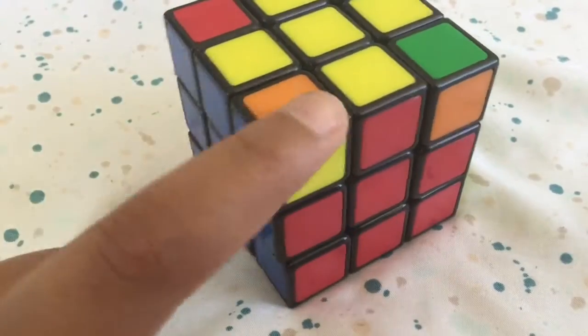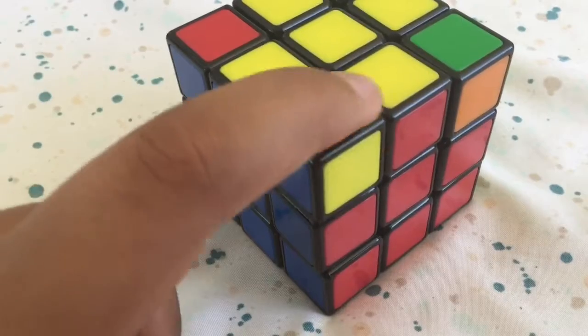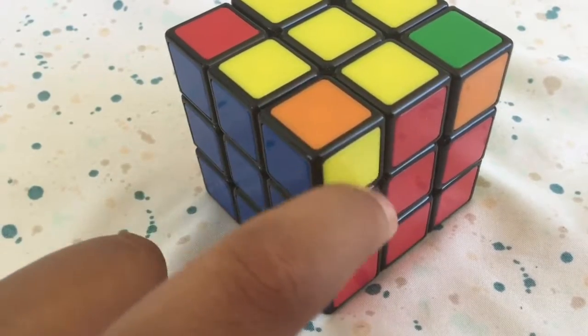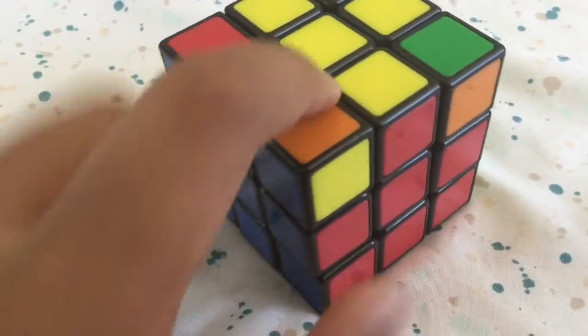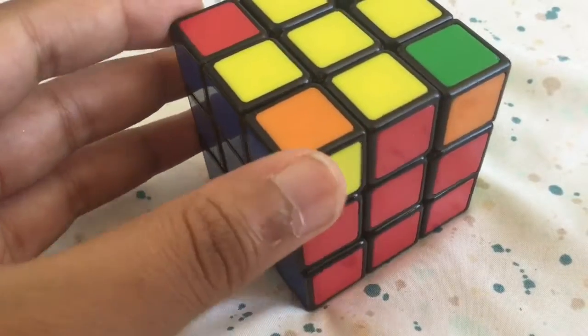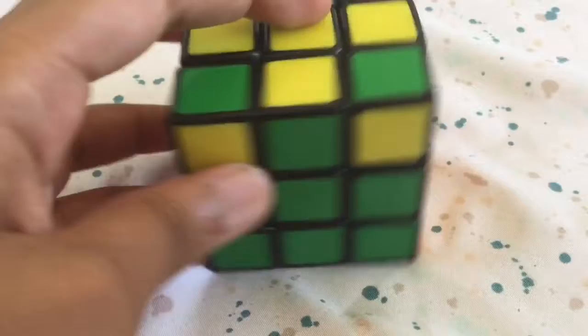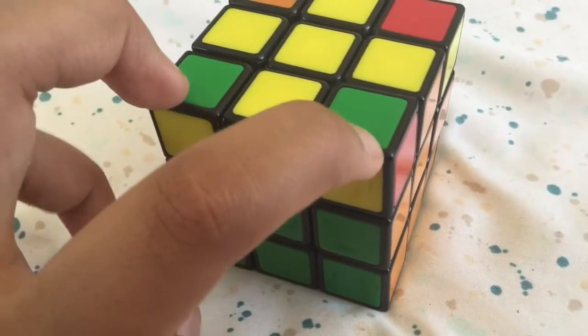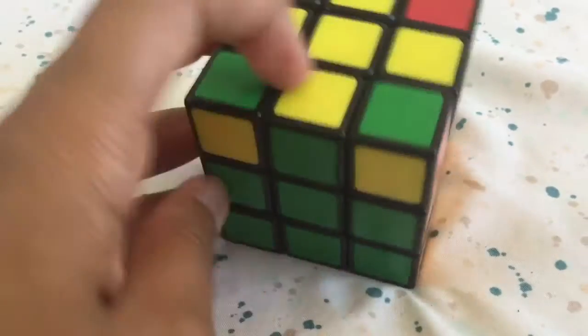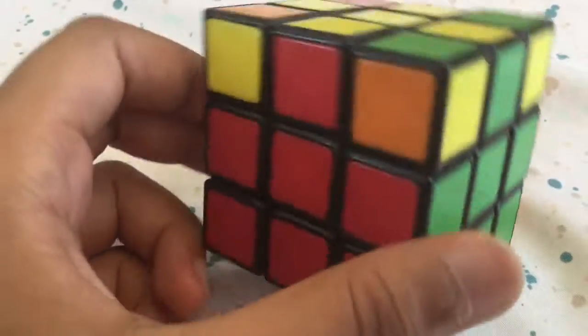This clearly does not belong here because this is orange and this is not orange, but these are correct, but this is not a correct corner piece. So these two are not where they should be, and these two are not where they should be. You can just see that.